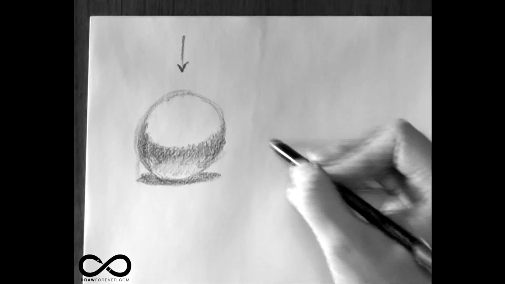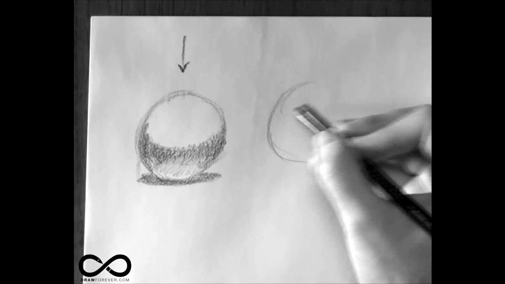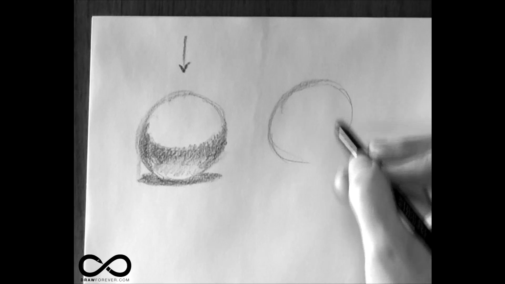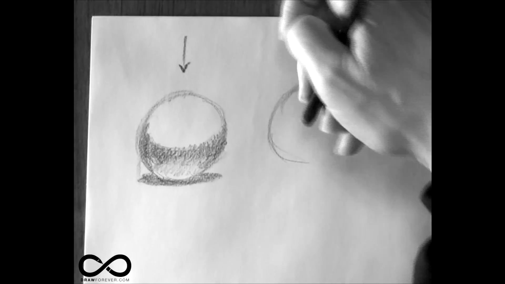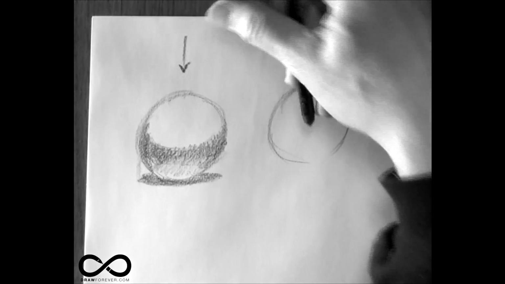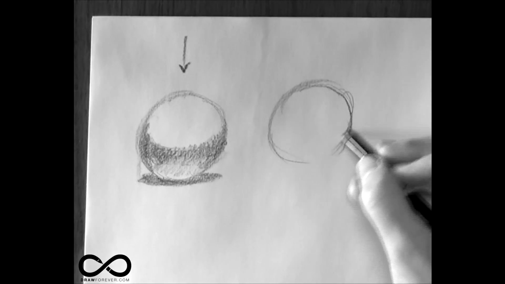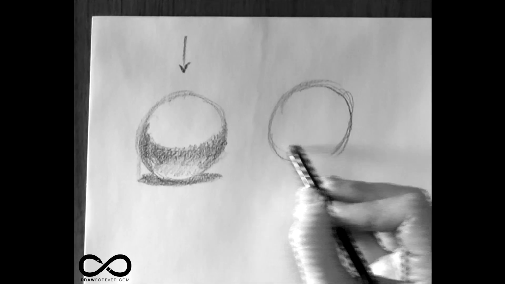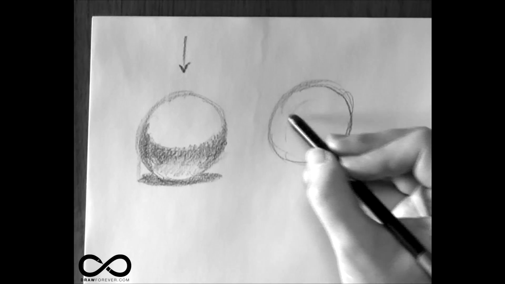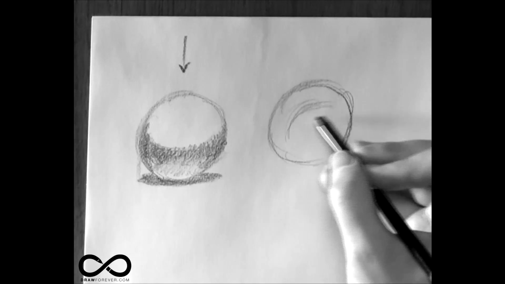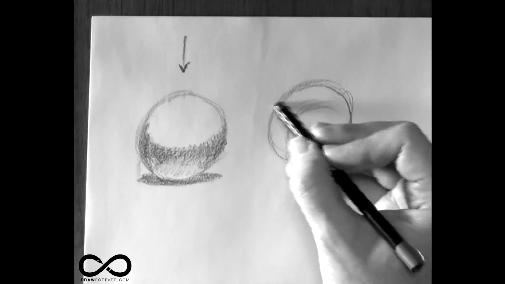Okay, now we'll do backlighting, which is if you have a sphere and the light is coming from, you have to kind of picture this, behind it. So the edge, now this isn't quite edge lighting, this is more backlighting. So think of the planes.